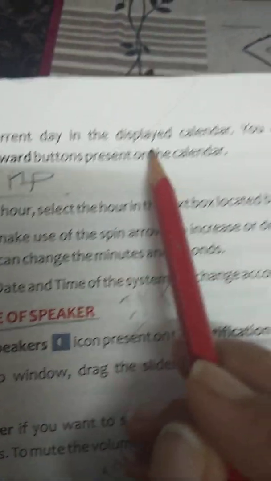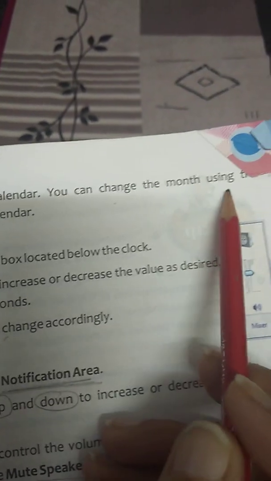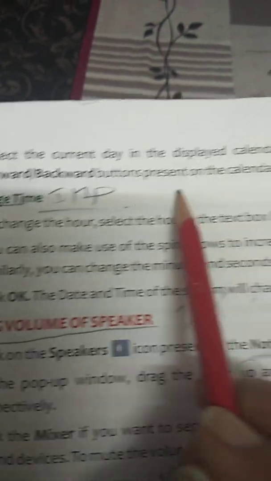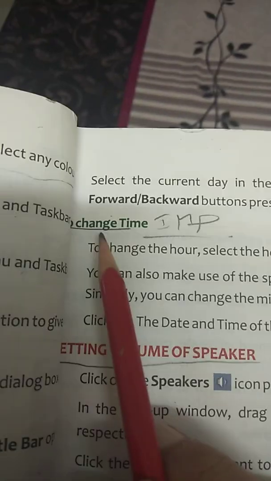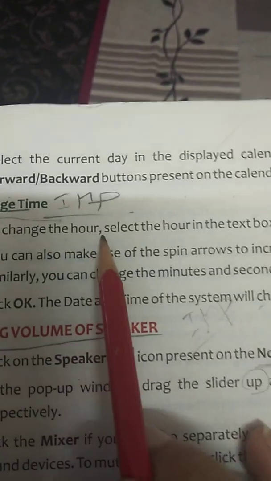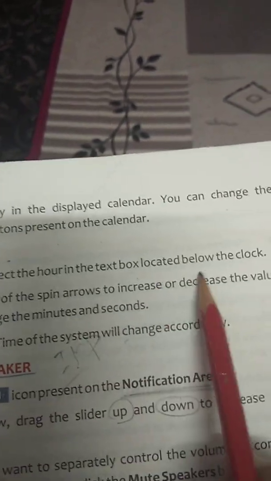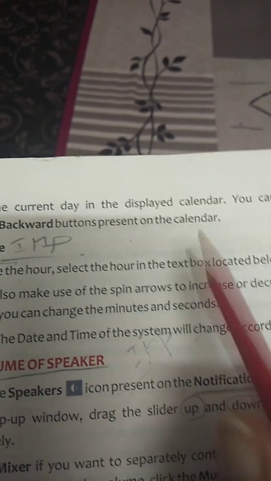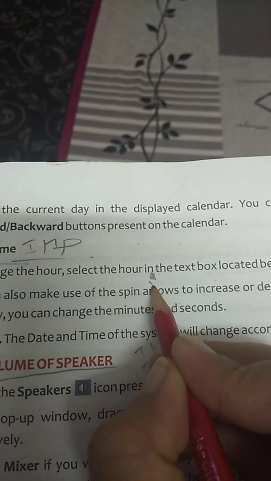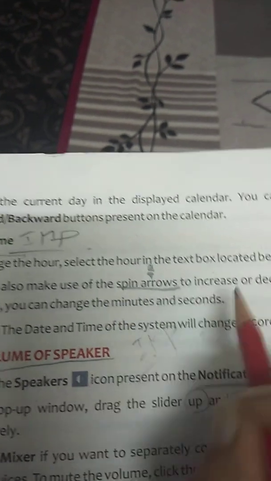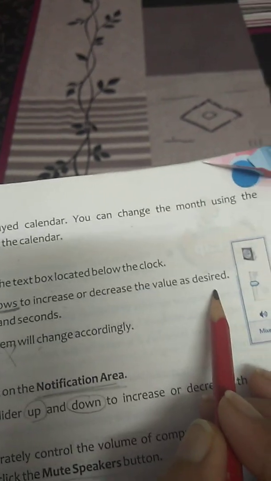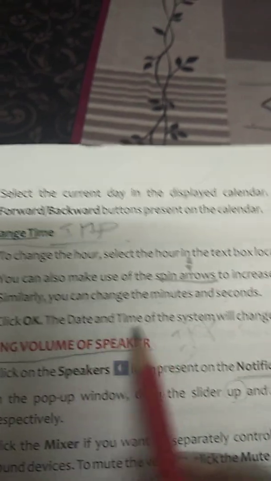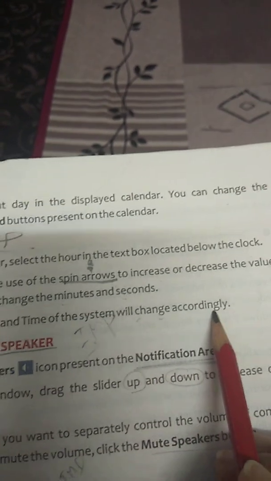Select the current day in the displayed calendar. You can change the month using the forward or backward buttons present on the calendar. This I have shown you already. Next is to change time. To change the hour, select the hour in the text box located below the clock. You can also make use of the spin arrows, that is up and down arrows, like these arrows given. This is called spin arrows to increase or decrease the value as desired. Similarly, you can change the minutes and seconds. Click OK. The date and time of the system will change accordingly.